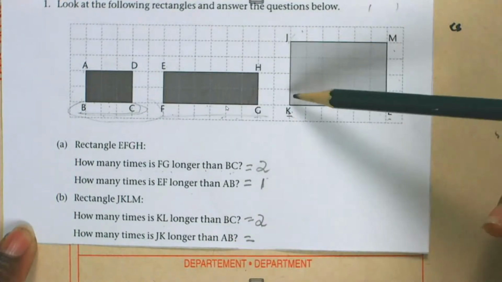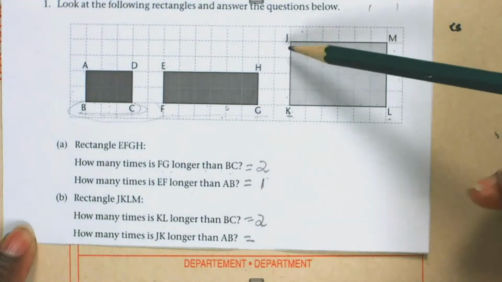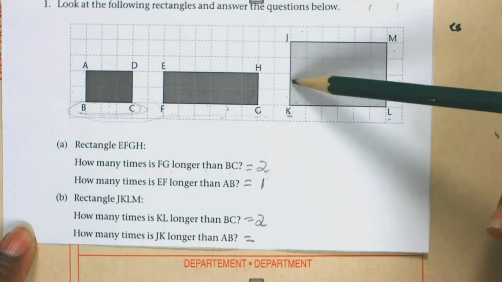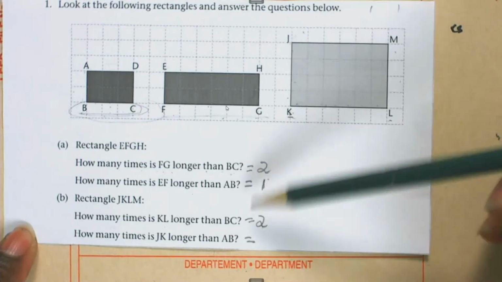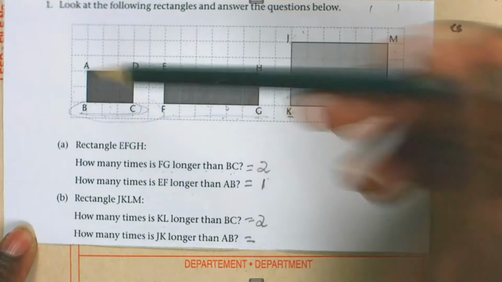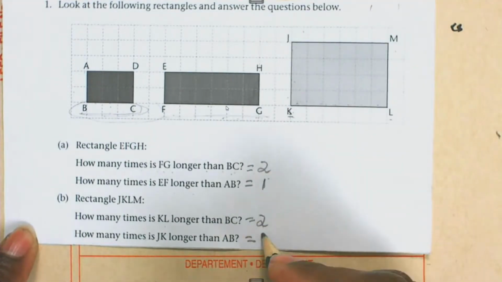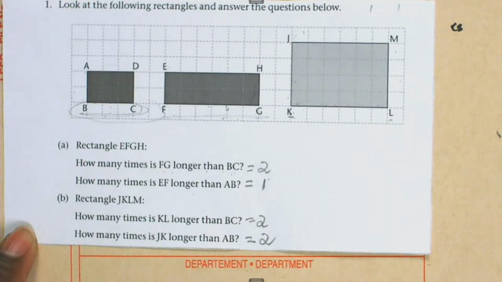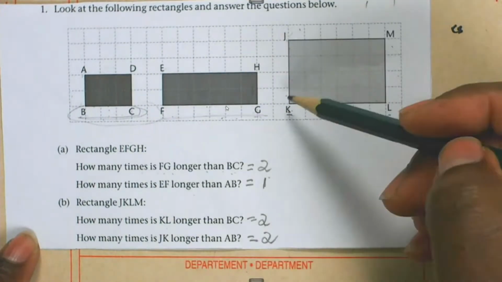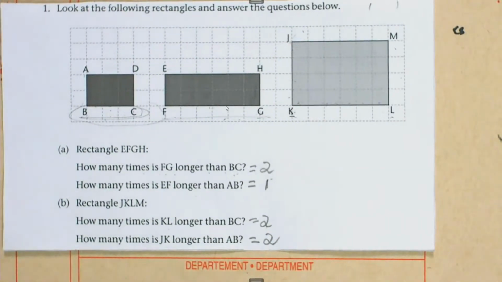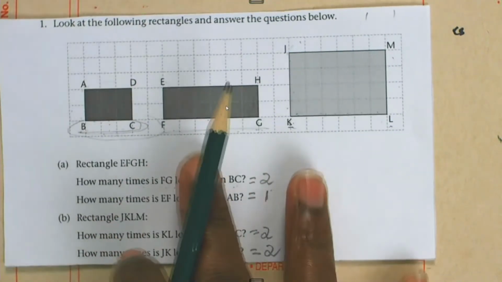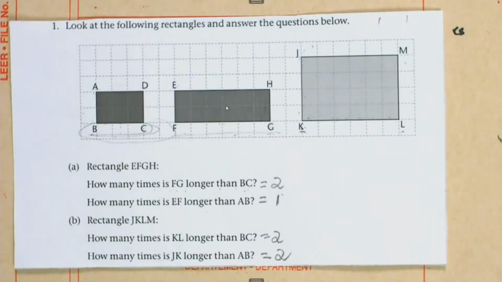Let us check. JK is 1, 2, 3, 4 blocks. And then AB, 1, 2. So the scale factor was how much? It was 2 as well. Because 2 multiplied by 2 will give you 4 blocks. So the scale factor they applied there was 2. So be careful there, guys. When the question is asking you how many times, it means it was times. That thing was multiplied by how much to give you the image.